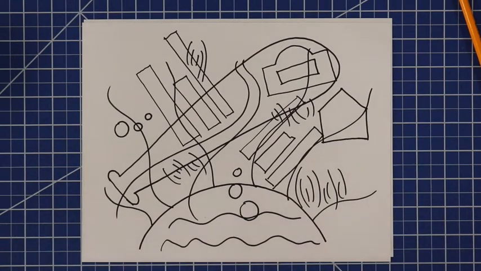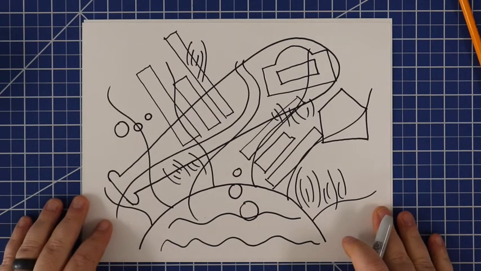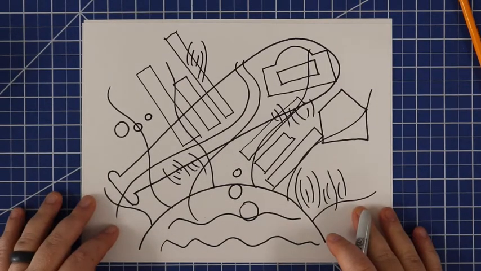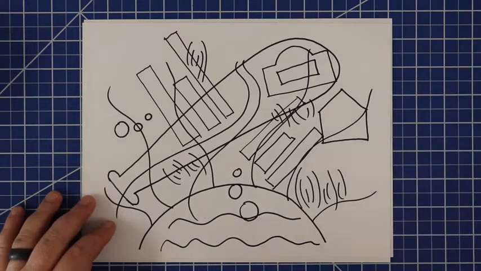All right, I'm gonna go ahead and color mine. I will speed that up so you don't have to sit here and watch me do the whole thing. Then we'll talk about maybe some of the choices I made when I was coloring, and then you can get started on yours.